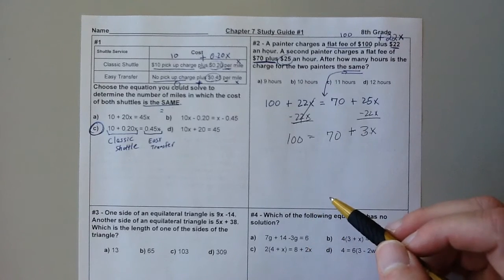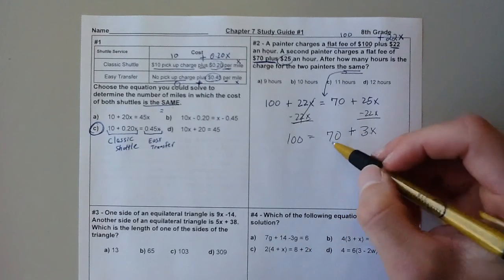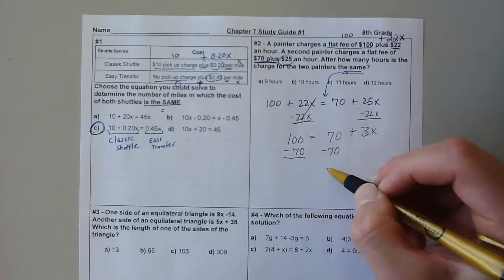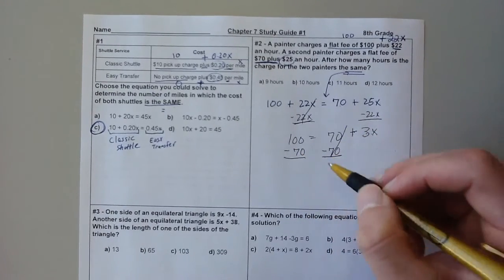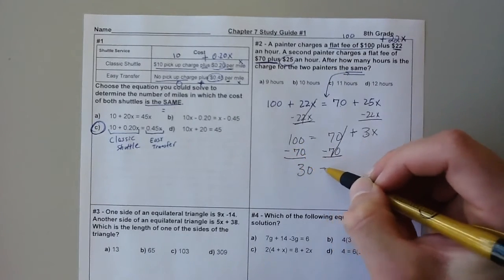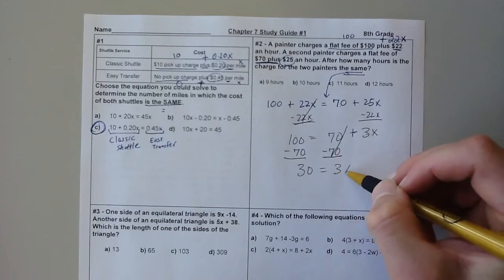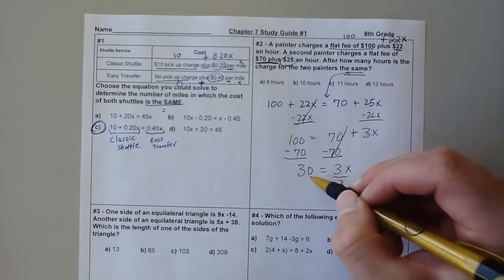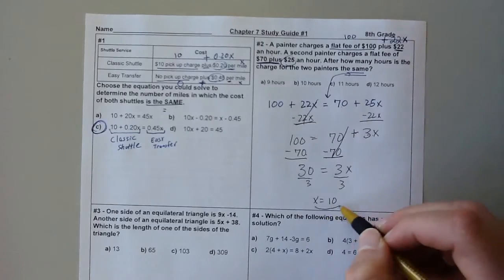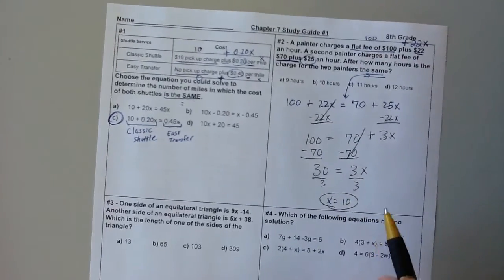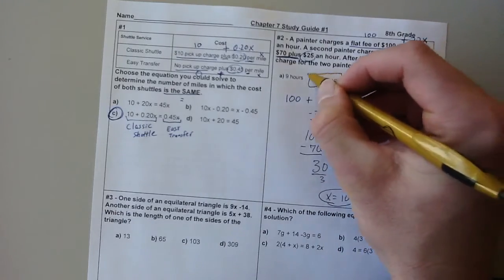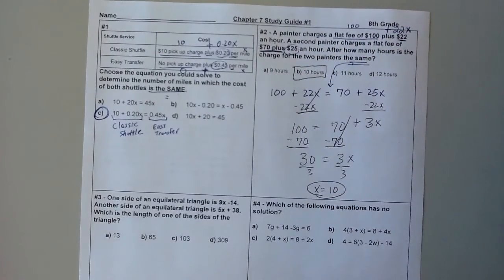So if my x terms are on the right, that means get the numbers on the left. To do that, I subtract 70 from both sides. Those 70s cancel out. So I'm left with 100 minus 70 is 30, equal to 3x. Divide by the coefficient. So x is equal to 10. So after how many hours is the charge for the two painters the same? That would be B, 10 hours.